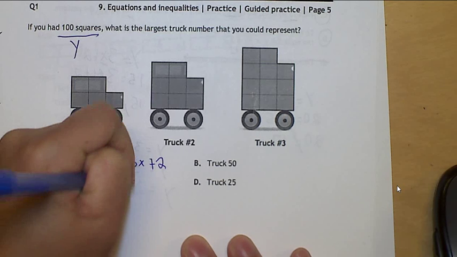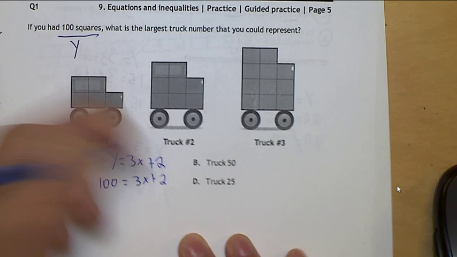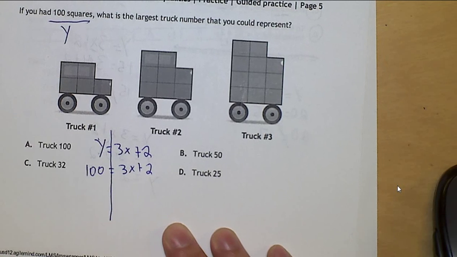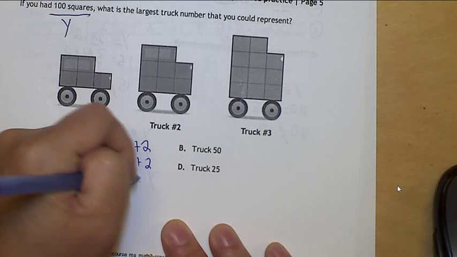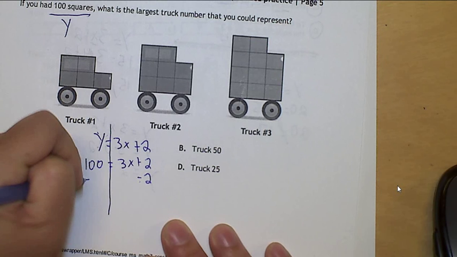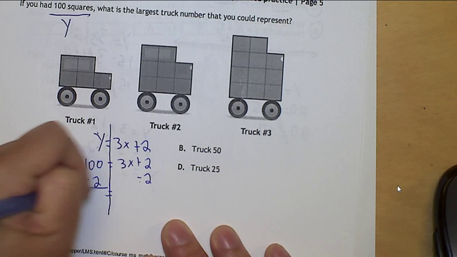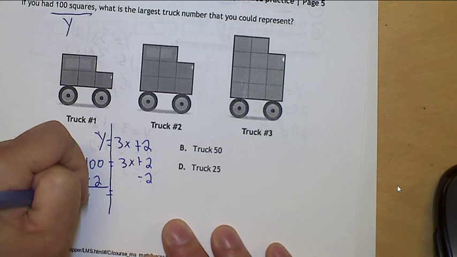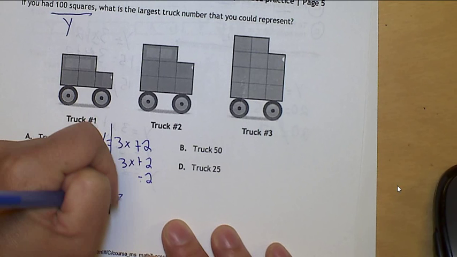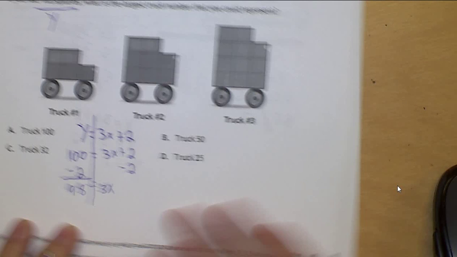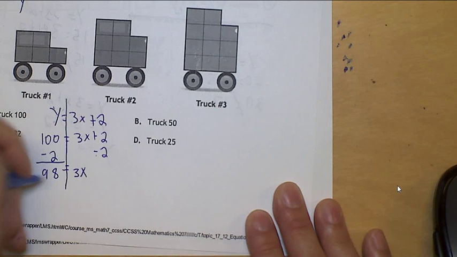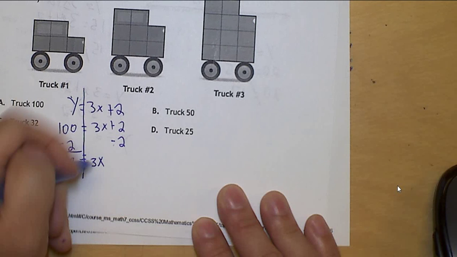So we have 3x plus 2. Let's draw a line through our middle. The opposite of adding is subtracting, so we'll subtract by 2. So we've got 98, and we've got 3x. Next up, let's do the opposite of multiply, which is divide.